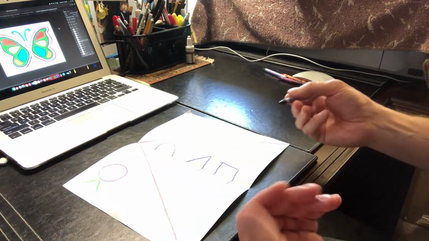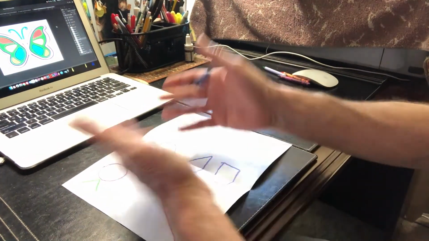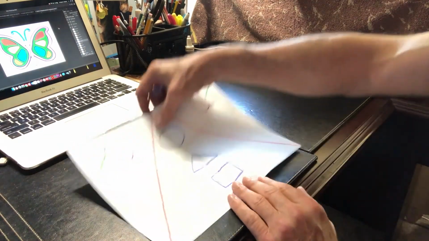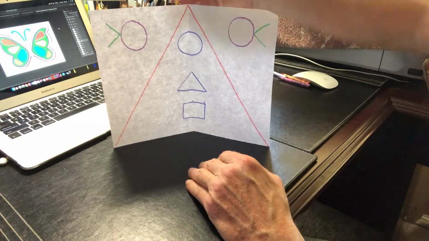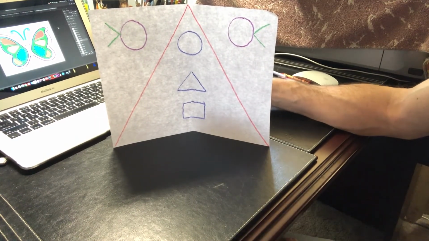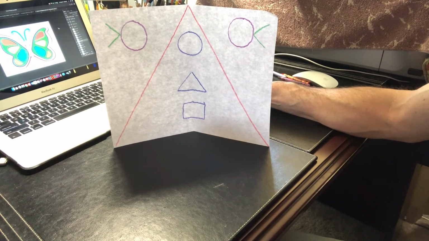Now, we can do anything we want from here. We can add more detail, we can turn our symmetrical pattern into a picture, we can just keep building the design and see what kind of beautiful artwork we come up with, whatever we'd like to do.